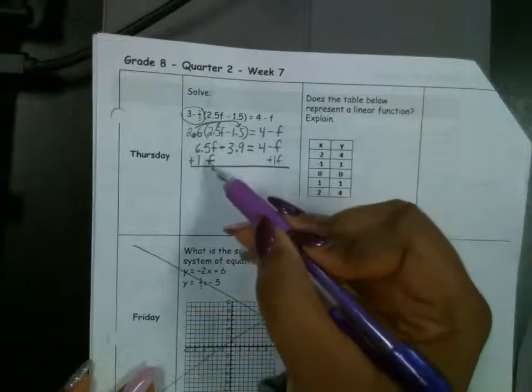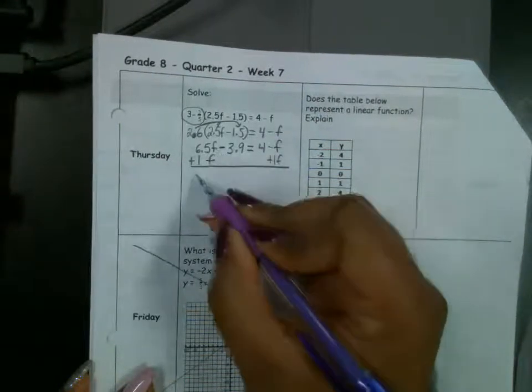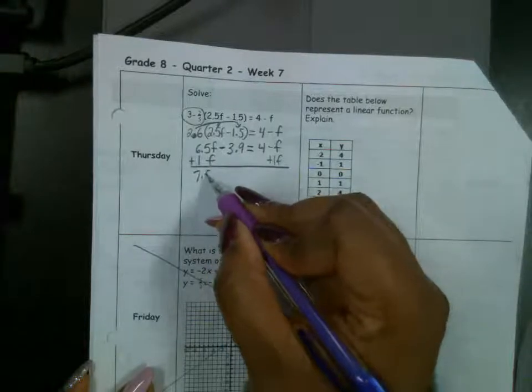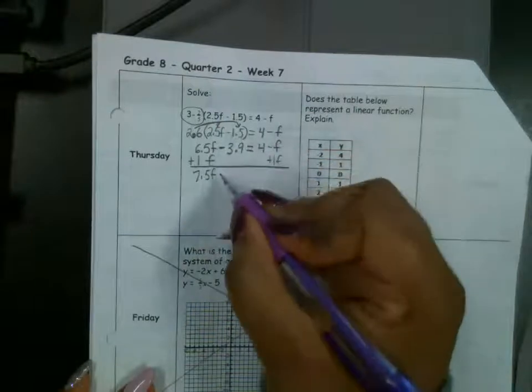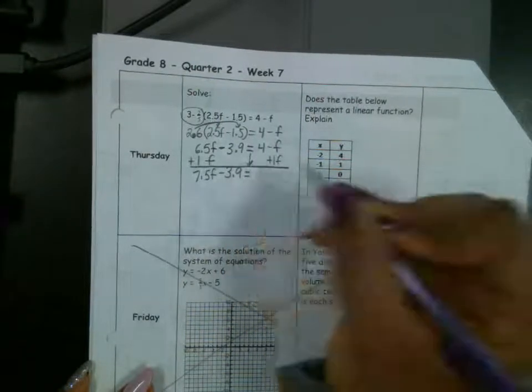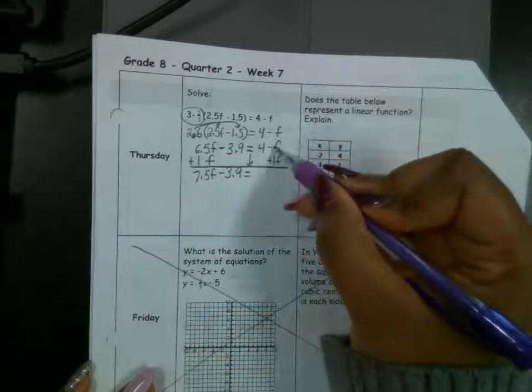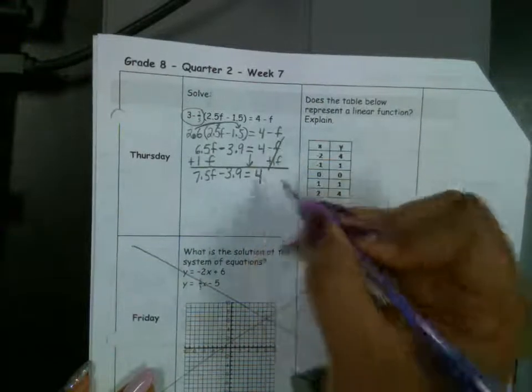When we add 1F to 6.5F, we get 7.5F. Bring down the minus 3.9, the equal sign. This is gone. F minus F is 0, and we're left with the 4.